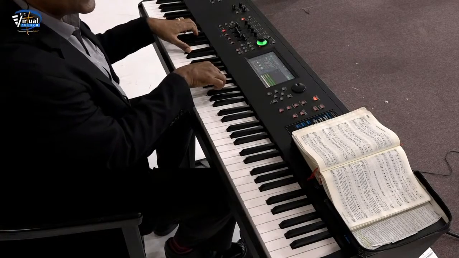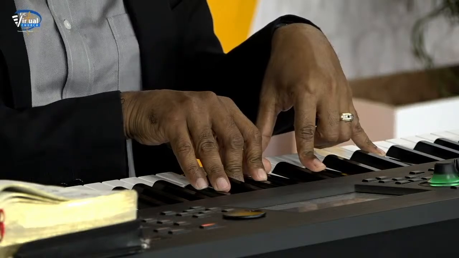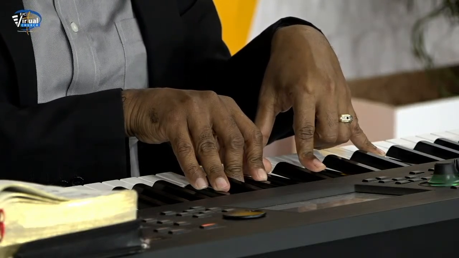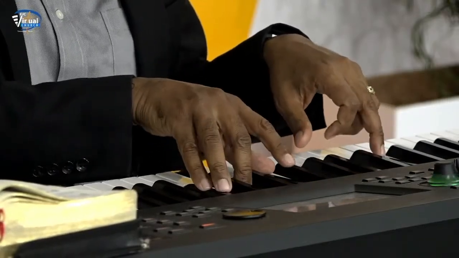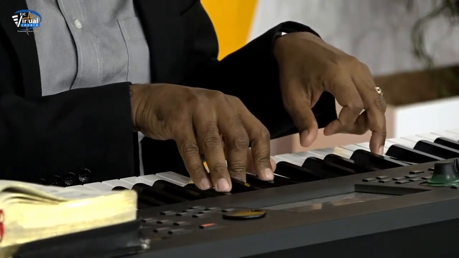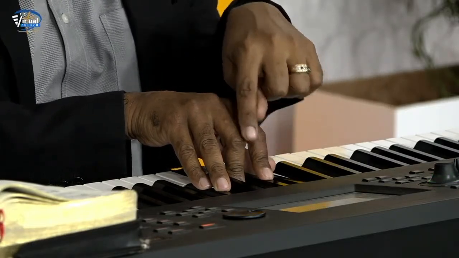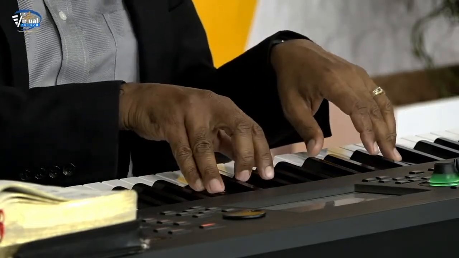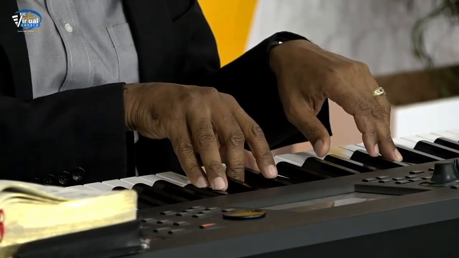All right, so what just happened there? So we're going to start with the A flat in the root position. So when we play the A flat in the root position, we're just going to be playing around with the melody while we're doing that. I'll come right back to the root position.